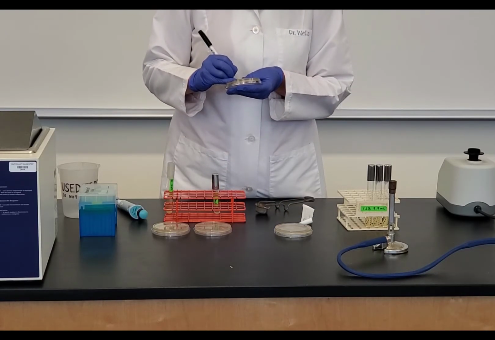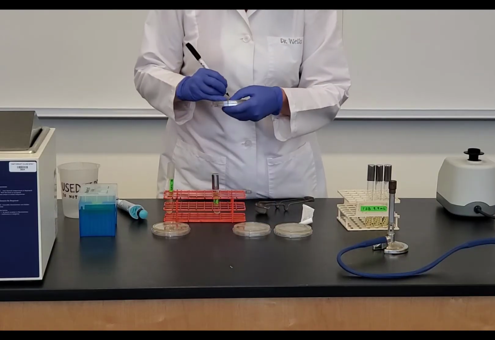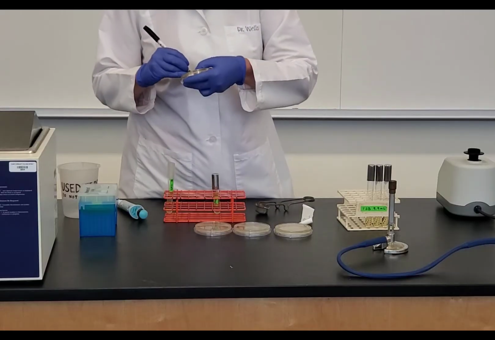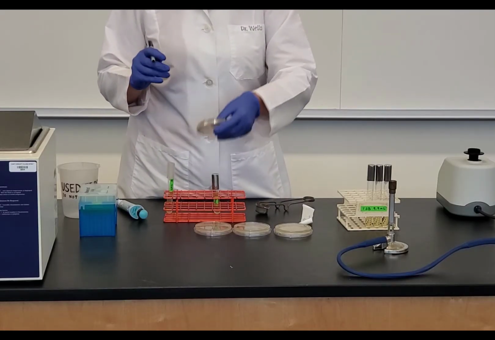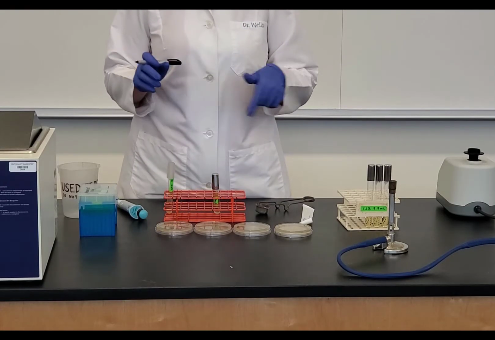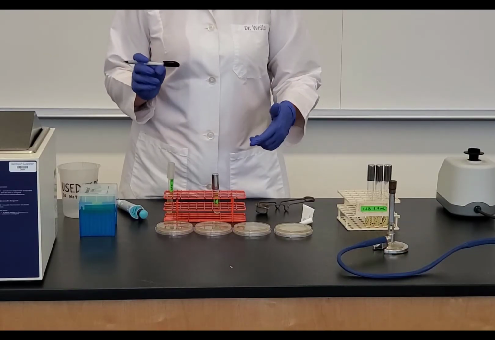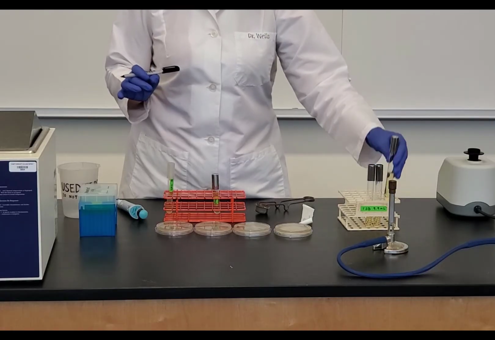This is my 10 to the negative 5. I'm going to label this one 10 to the negative 6 and 10 to the negative 7. And then I would label those completely with my name, lab day and section, and the date on all 4 plates. But for the sake of time, I'm not going to do that.